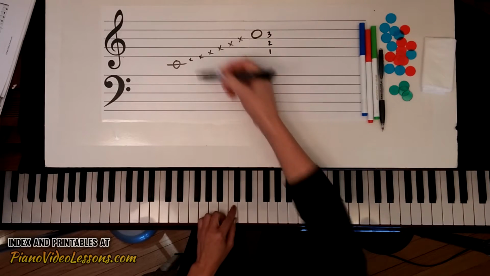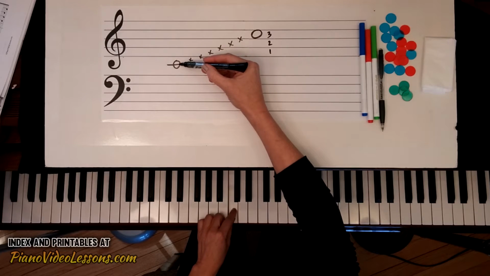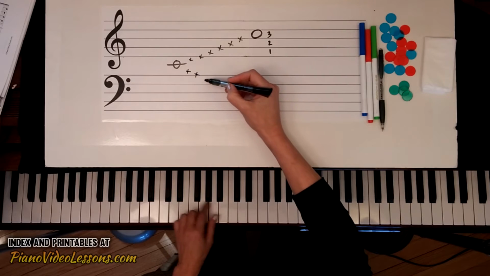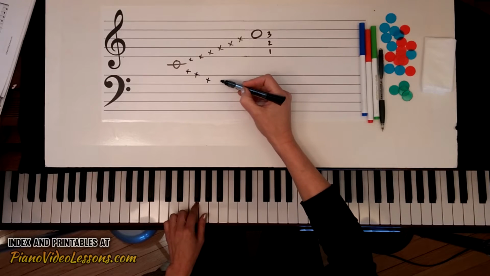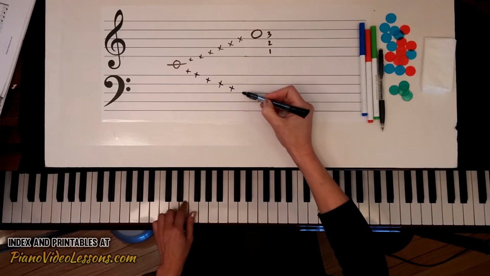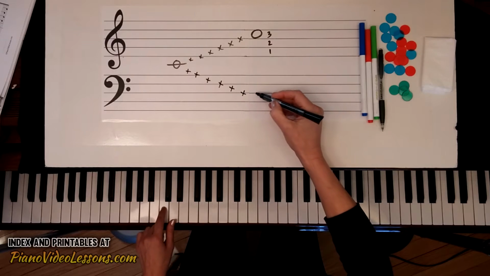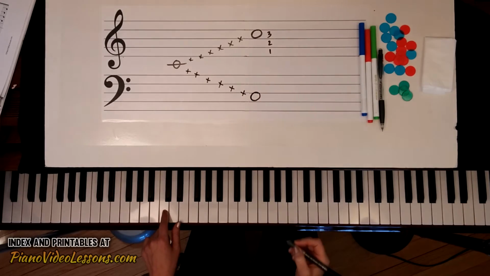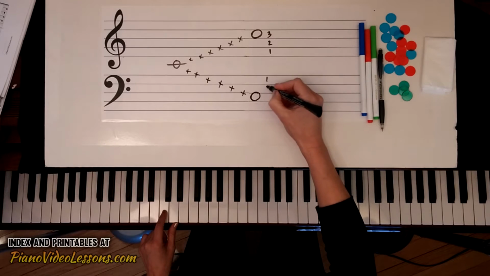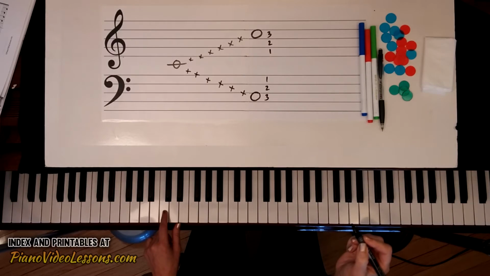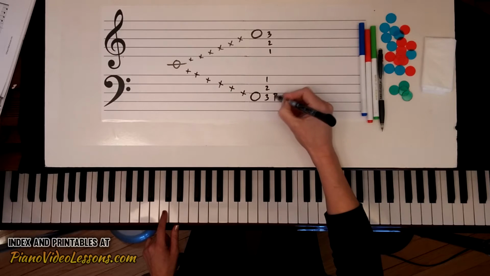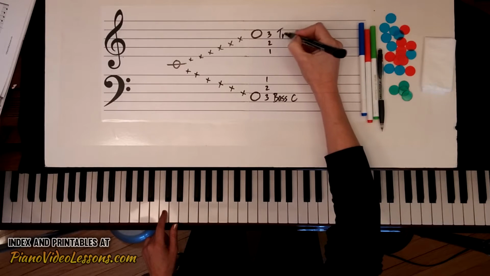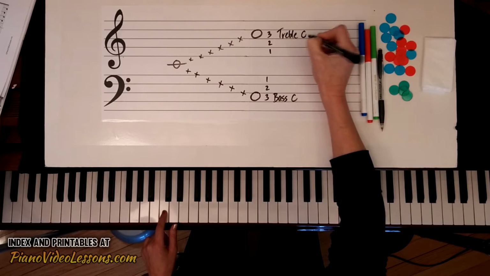Now let's find the other C. We started at middle C, and we could go down 1, 2, 3, 4, 5, 6, 7, and then we'll end up at number 8. So this is bass C, and it is down 3 spaces from the middle. Here we have bass C, and here we have treble C.